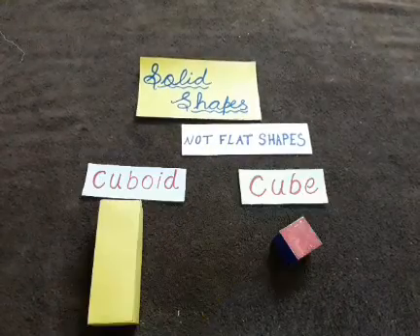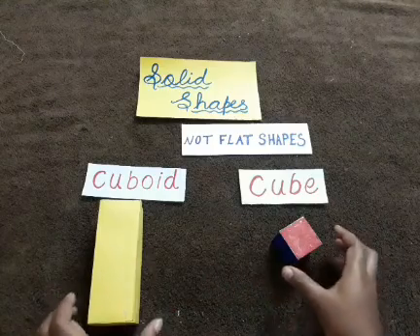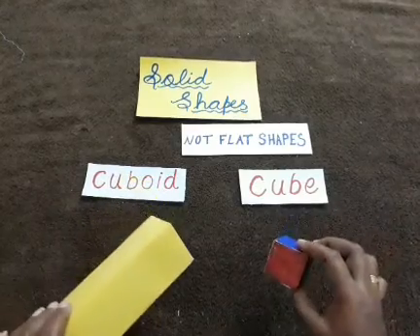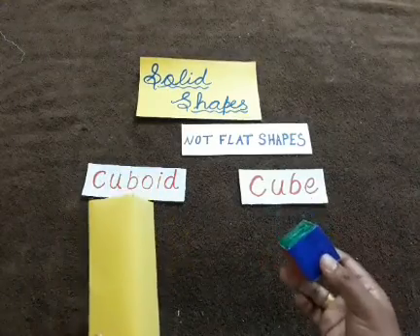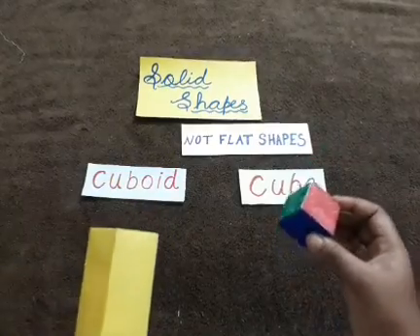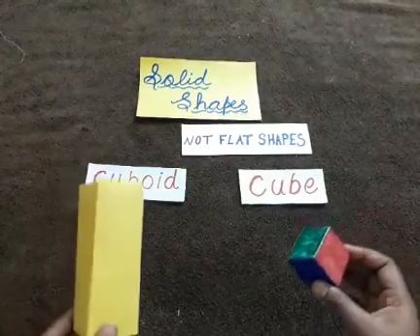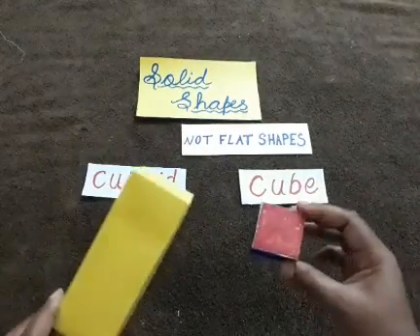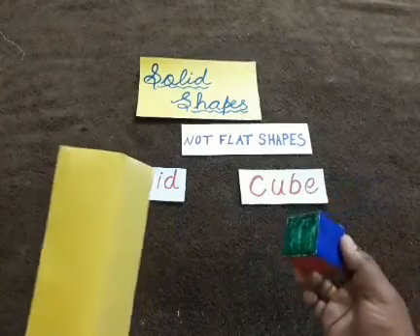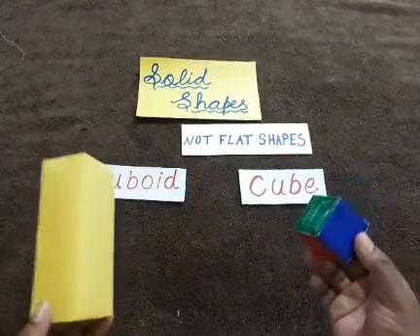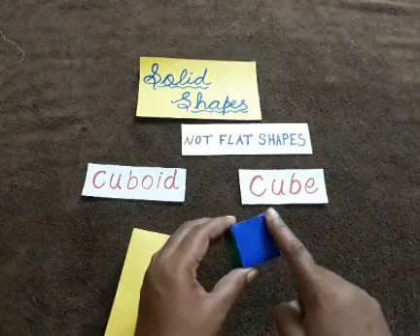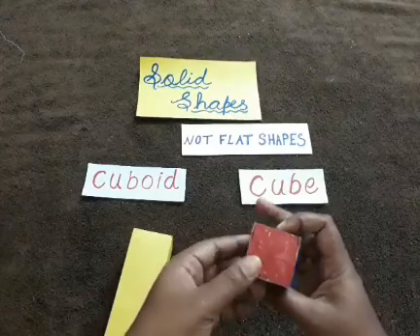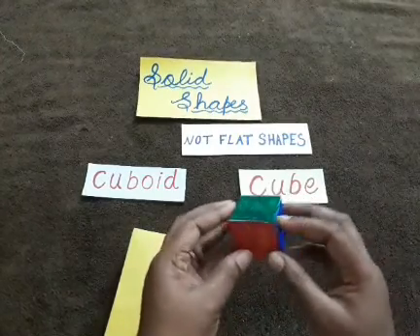My dear kids, these two, the cube and the cuboid, are solid shapes with 6 plane faces, 12 edges and 8 vertices. Then tell me, how can you identify the cube and cuboid? Look at the plane face of the cube. The plane face of the cube is square in shape.